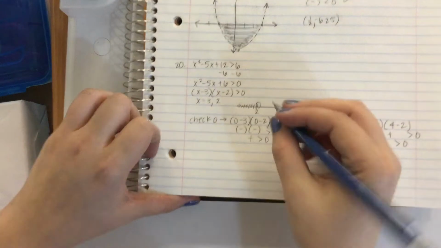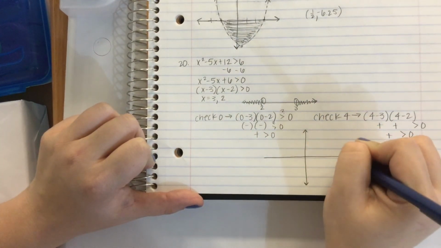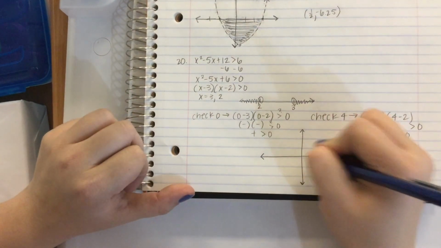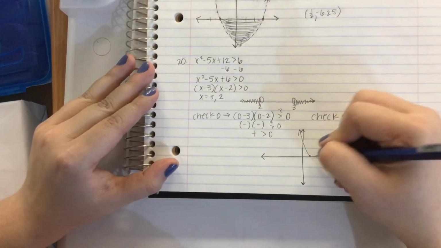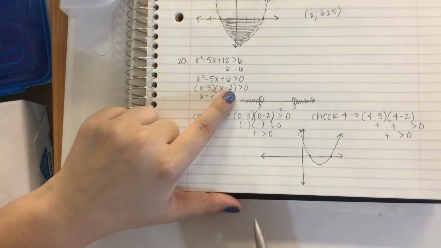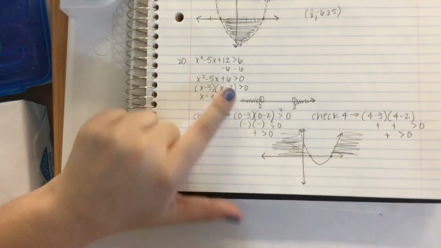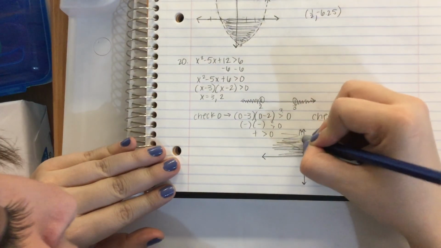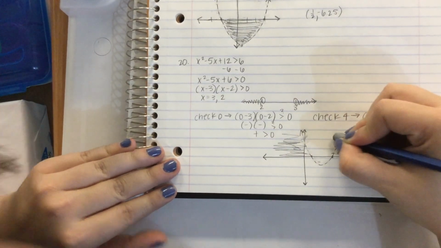All right, and then I'm going to graph this just really roughly. 2 and 3. It opens up. It's going to look something like this. And I'm going to shade above 0. Above 0. All right? You guys see it? Oh, this is a dashed one too. Dashed. All right?